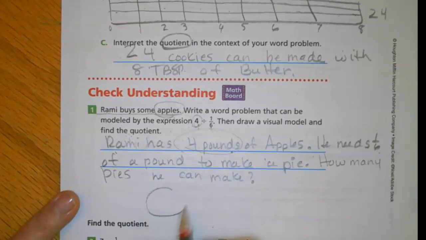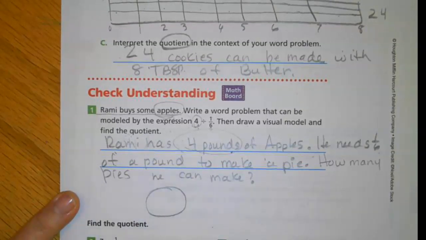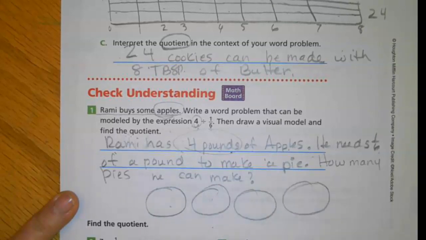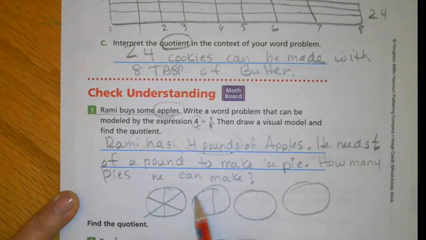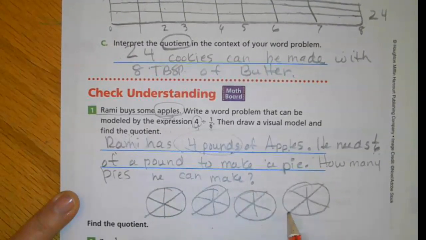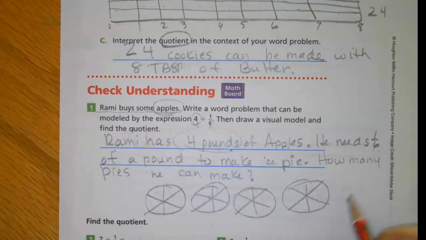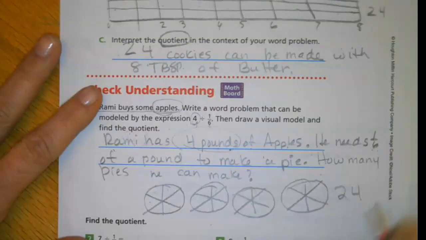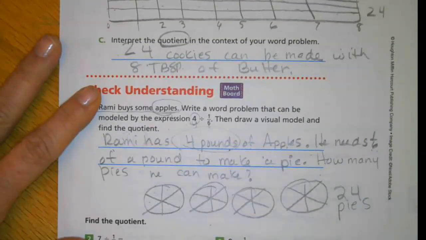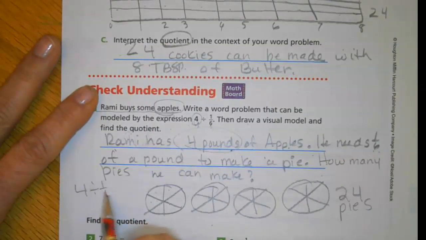So I'm going to draw my pies. Or no, that's a mistake. I'm not drawing my pies. I'm going to draw my 4 pounds of apples. 1 pound of apples, 2 pounds of apples, 3 pounds of apples, 4 pounds of apples. And then I know that each of these pounds of apples needs to be broken up into 6. All right, so each of those 6 parts tells me how many pies you can make, because it only takes 1/6 of a pound to make a pie. So I know I've got 6 times 4, which is 24. So he can make 24 pies with the 4 pounds of apples. 4 divided by 1/6 is equal to 24.